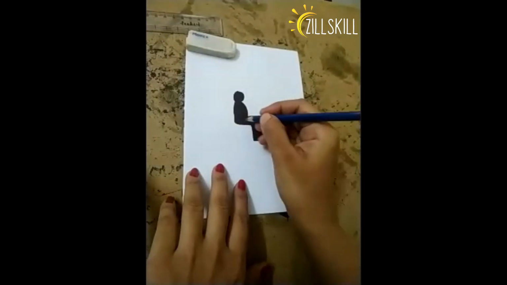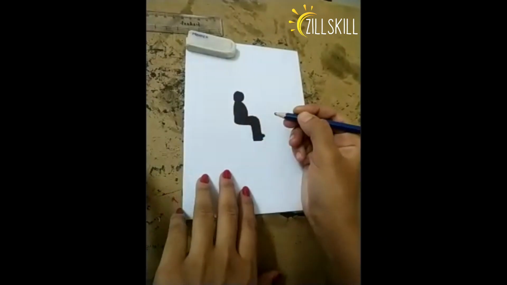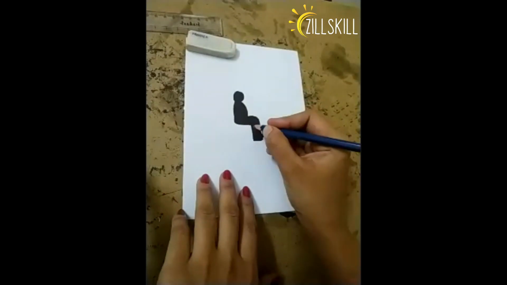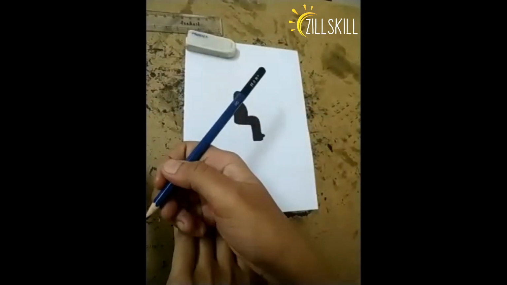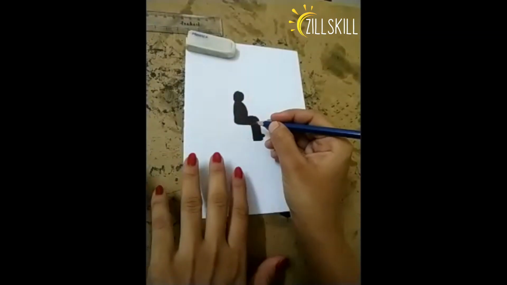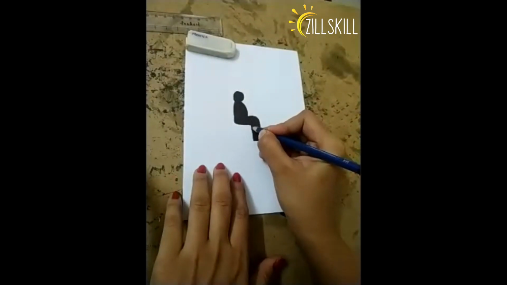Now, after coloring, you all will take your 8B pencils, if you have 6B or 8B, the pencil shading pencils. And if you don't have, no worries, you can use your normal pencils for today.